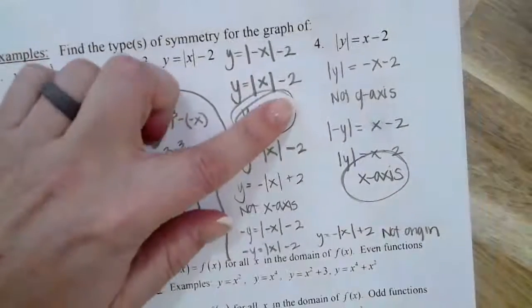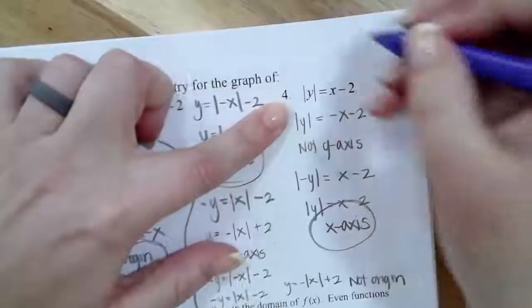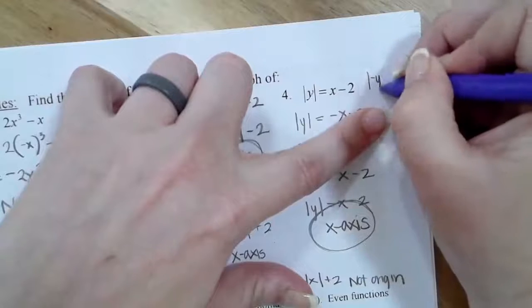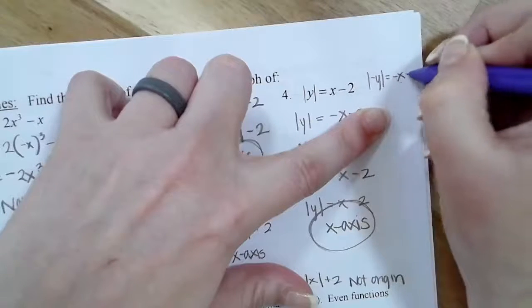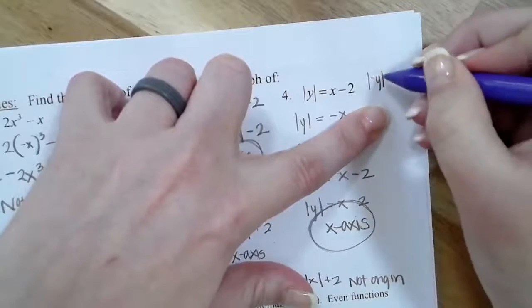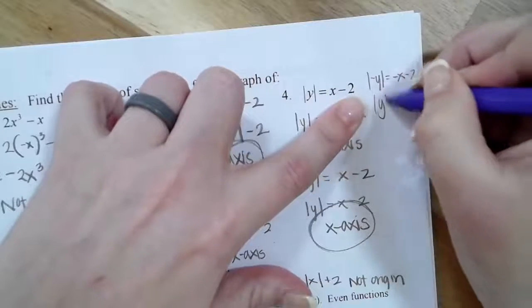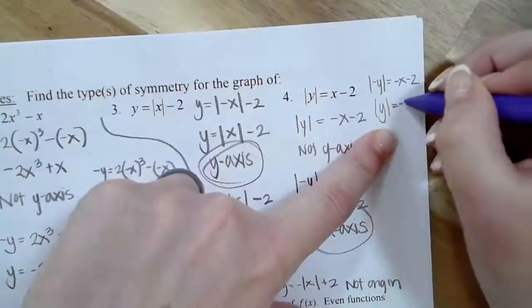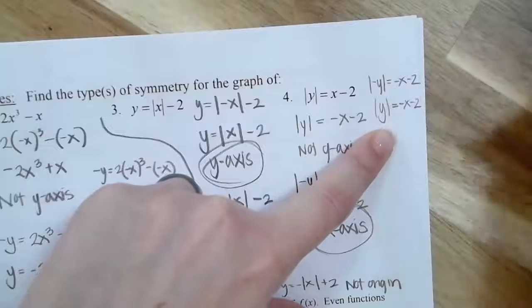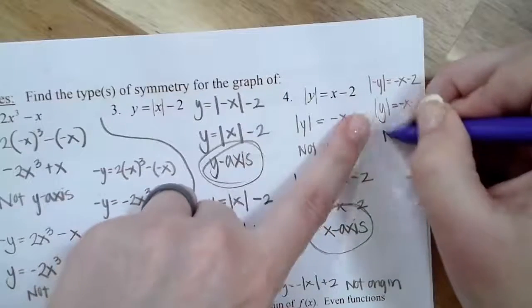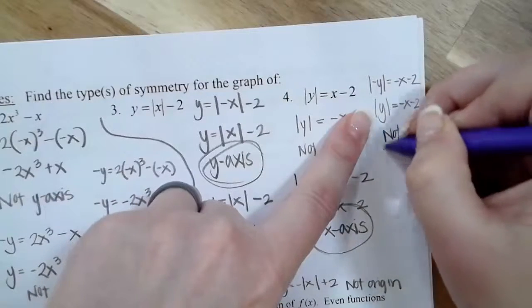And then you could try the origin and do both. So absolute value of negative y equals negative x minus 2. And then y positive, absolute value, is negative x minus 2. And that's not the same because of the negative x. So not the origin.